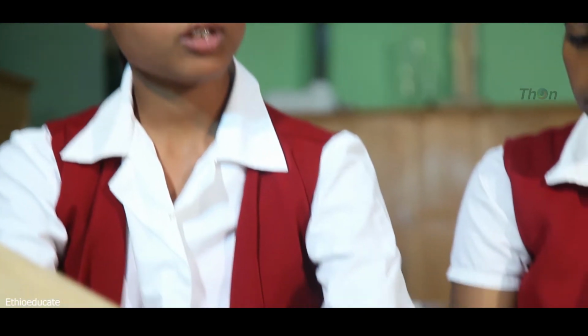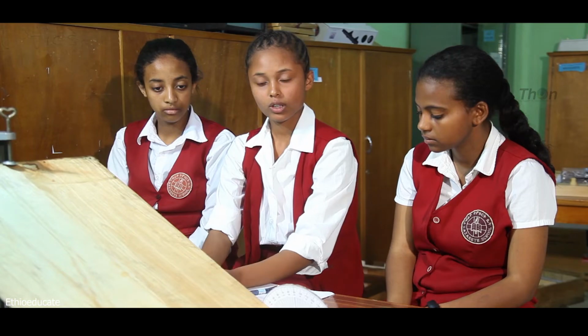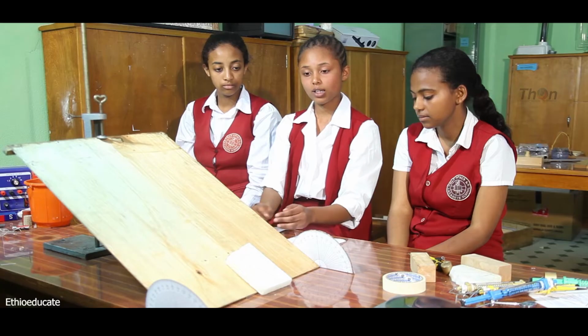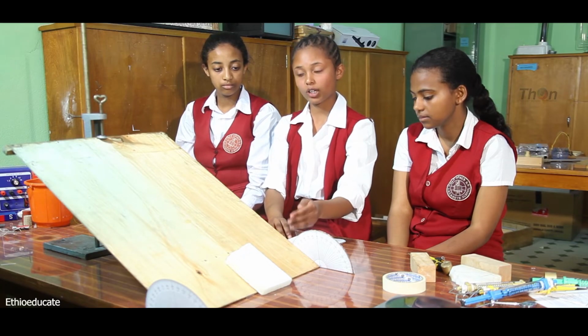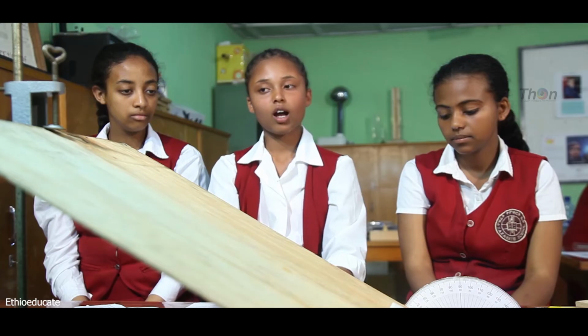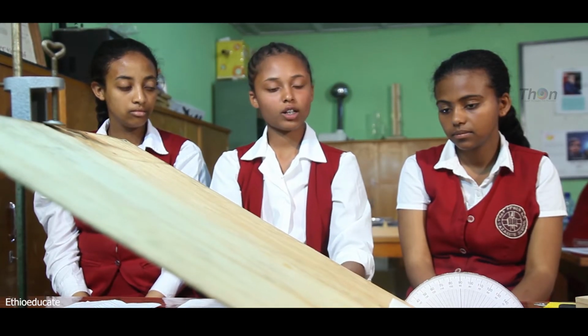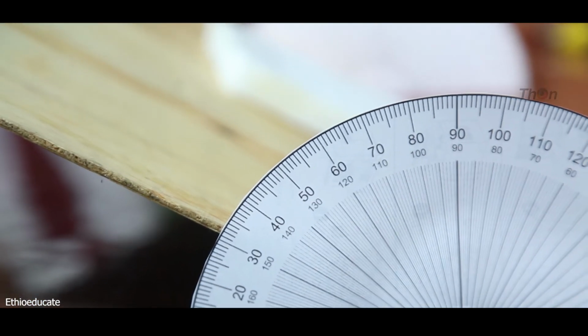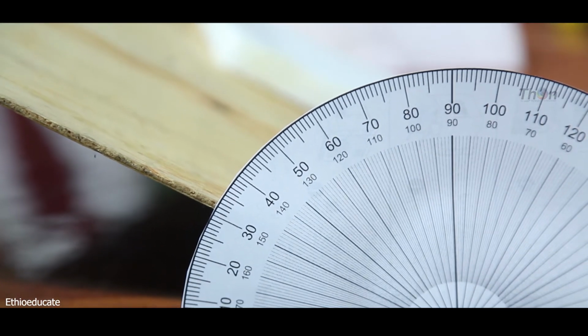At 90 degrees, when the surface is at 90 degrees, the normal force becomes 0. So the object slides completely. As a conclusion, from our observation, we know that as theta increases, that is, our angle of inclination increases, the normal force decreases. And at one point, the angle of inclination, in our observation, at 32 degrees, as we see in our protractor, the object starts sliding.